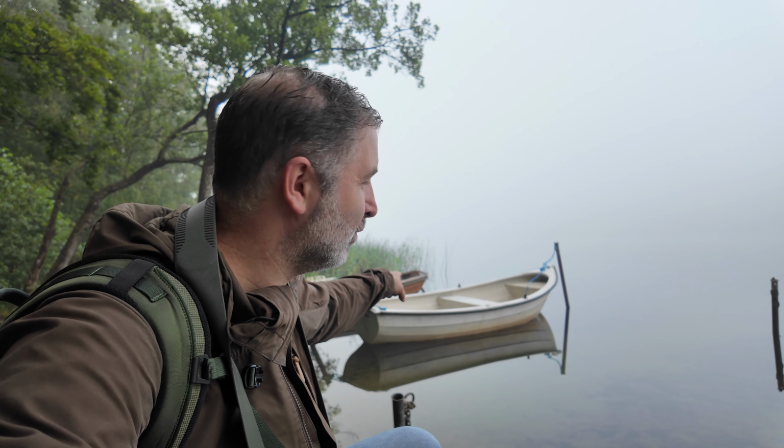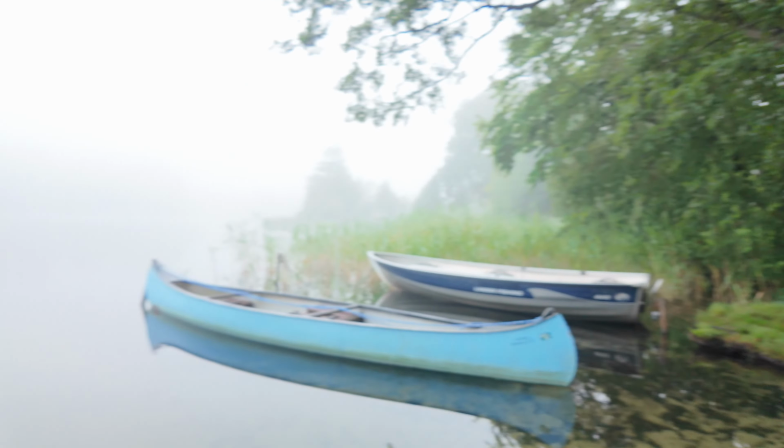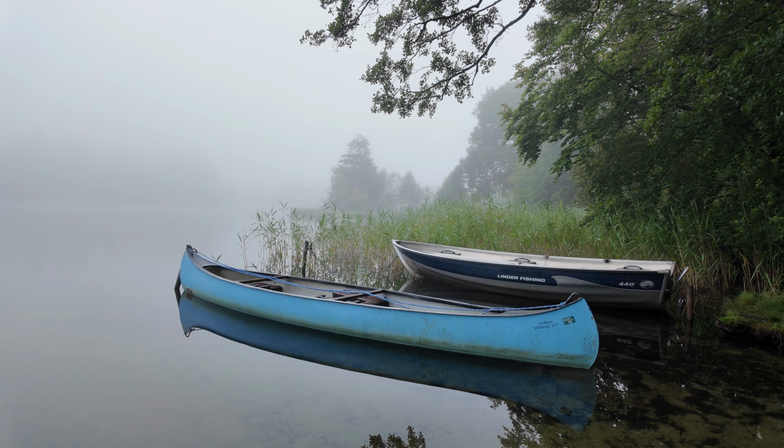So there's a beautiful white boat over here, which you can take a beautiful image of with lots of negative space. And there's also one on this side. That's gonna be something like this.